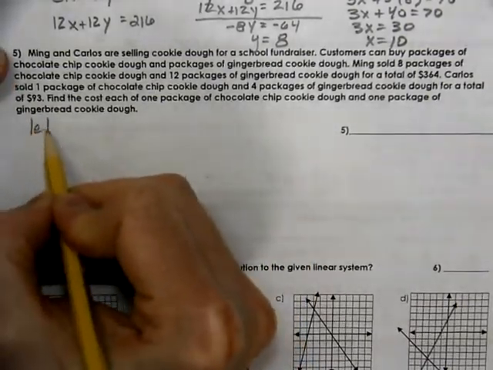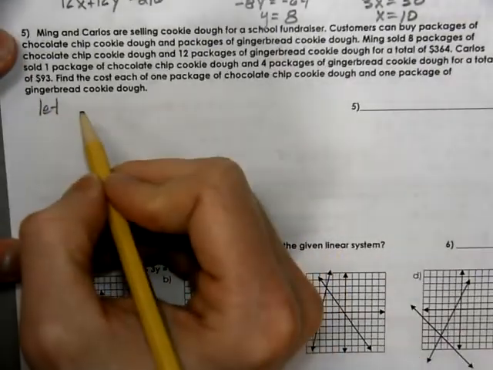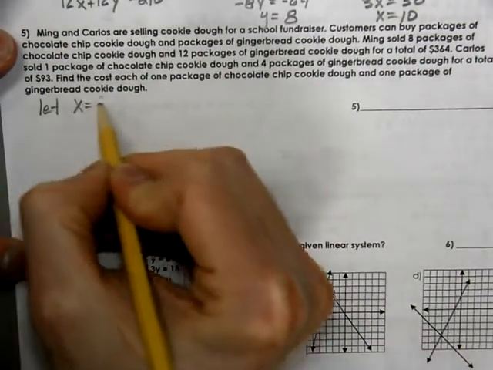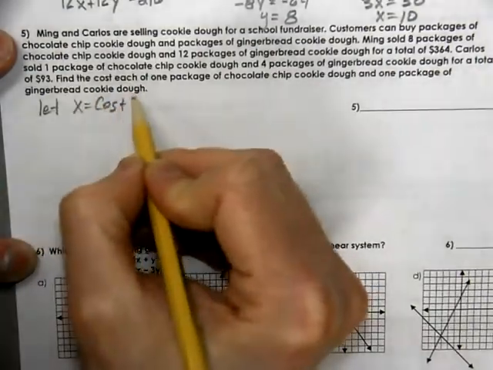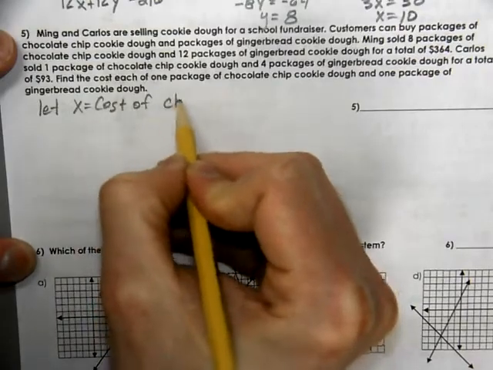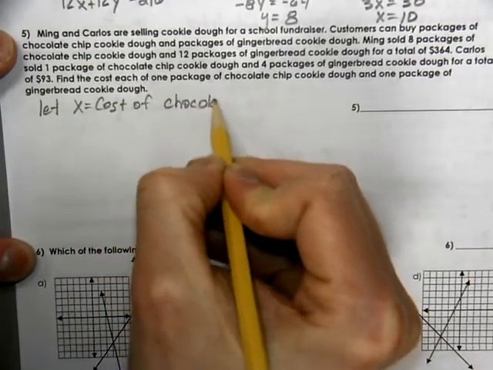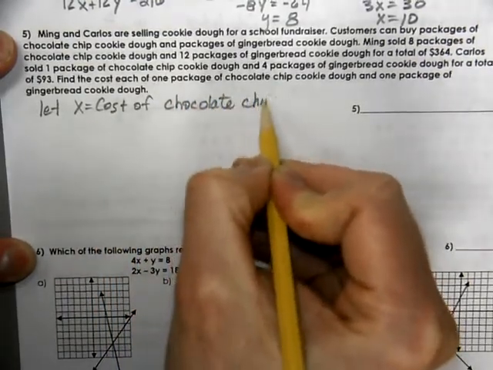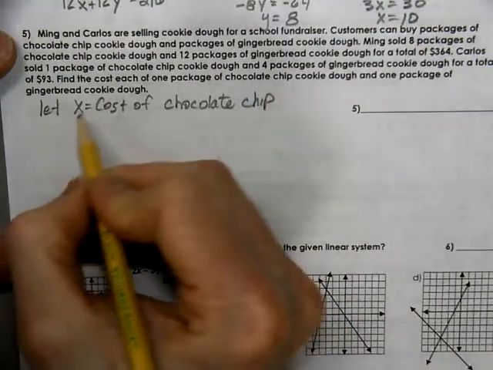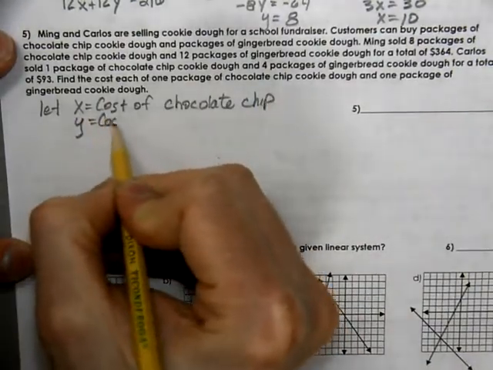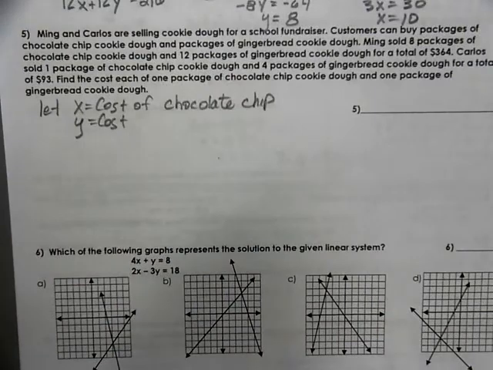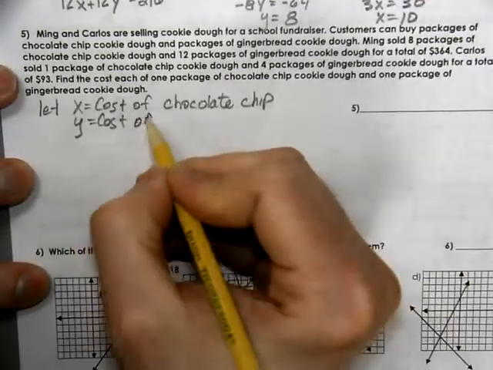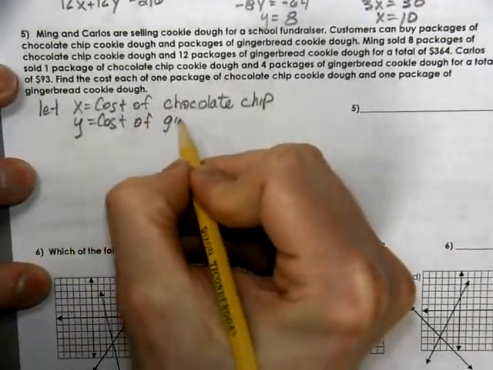So, you got to start out with defining the variable. Let x equal the cost of the chocolate chip cookie dough, and y equal the cost of the gingerbread. Try to be specific. It's the cost, not the number, because that might be how many chocolate chips.